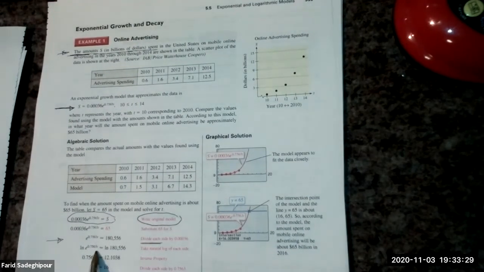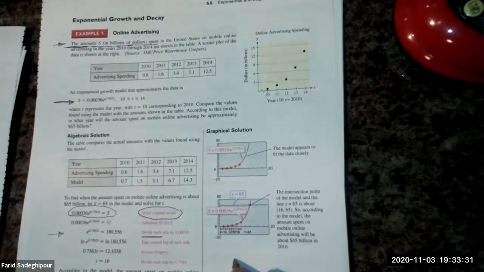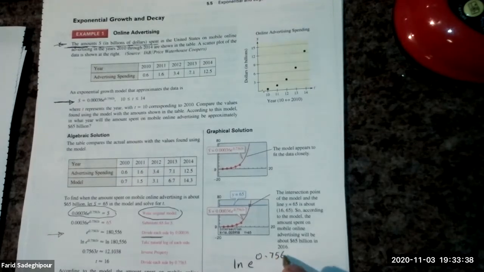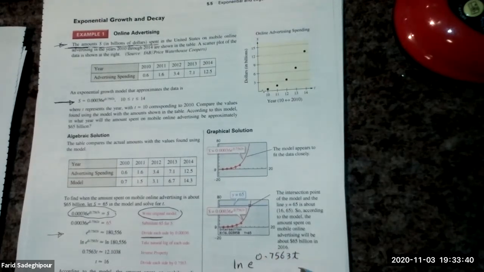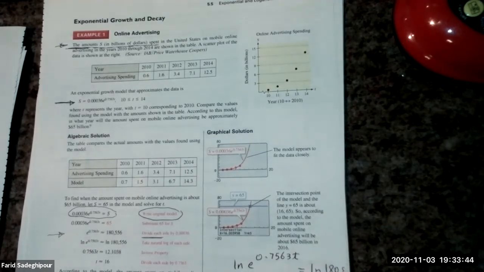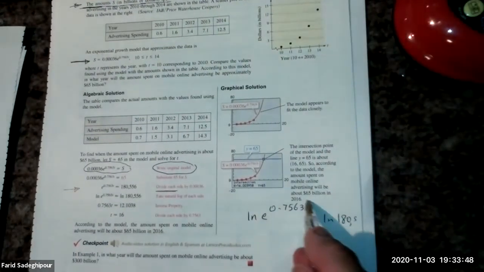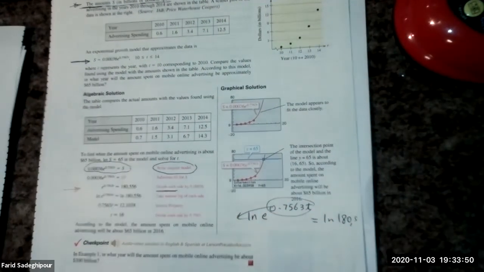So this part, I can show it here. Natural log of e to power of 0.7563t is natural log of 18556. Sorry. And then the whole thing comes to the front.